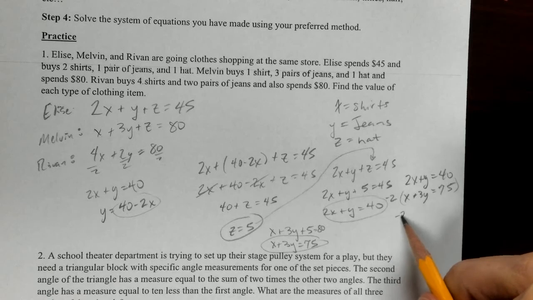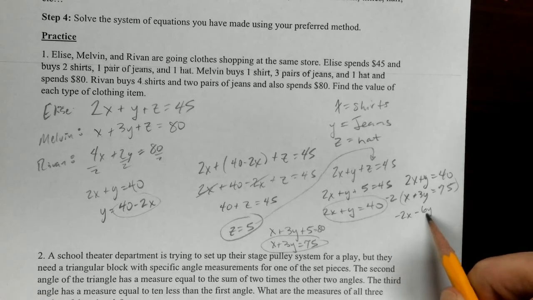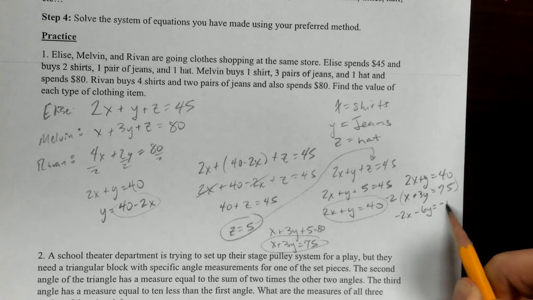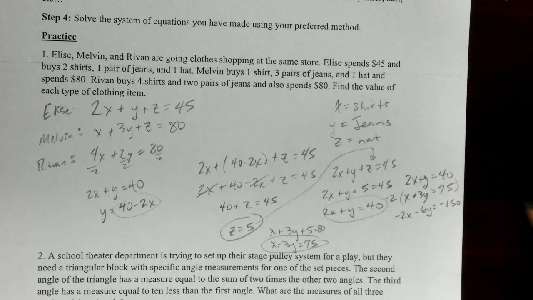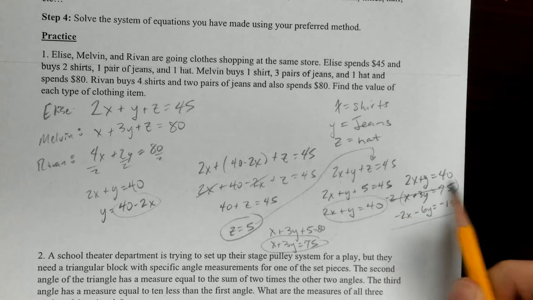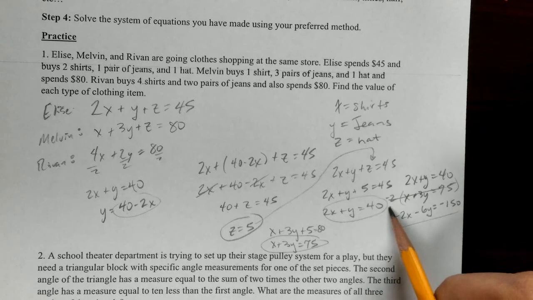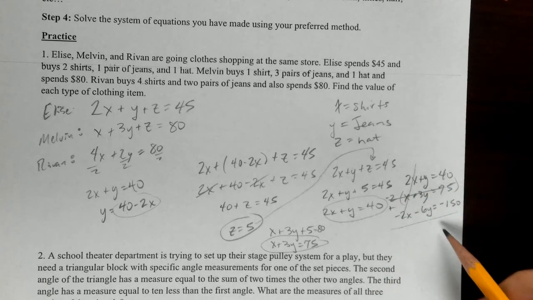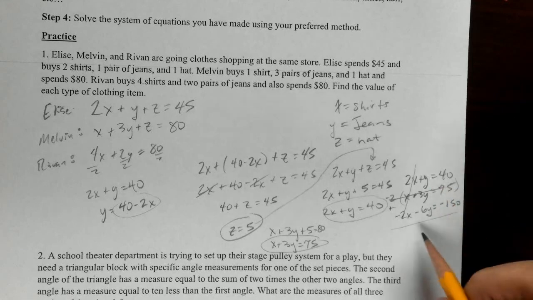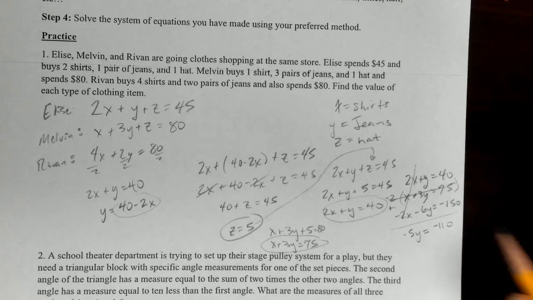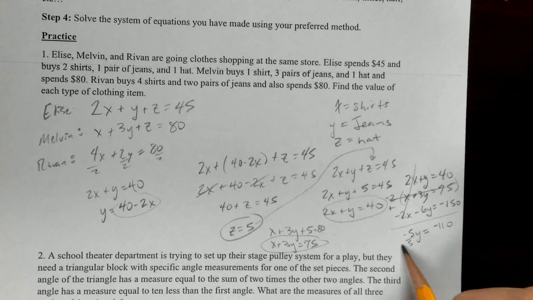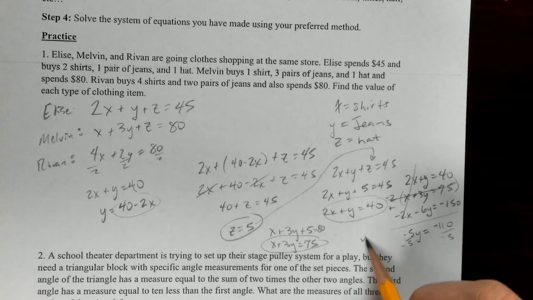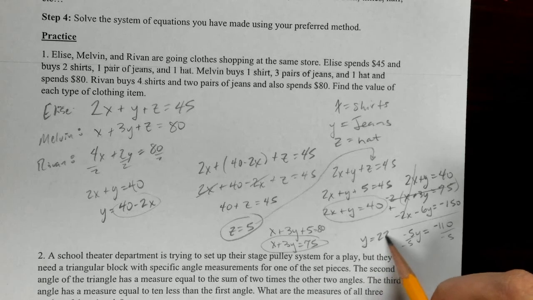So I've got a negative 2x minus 6y equals negative 150. Now I can add these two together and my x's will eliminate. So 2x and a negative 2x, those cancel out. You've got negative 6 and a positive 1, that's a negative 5y equals negative 110. Divide by negative 5 on both sides and we get y equals 22.